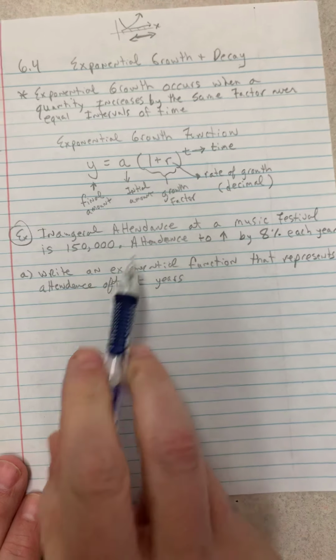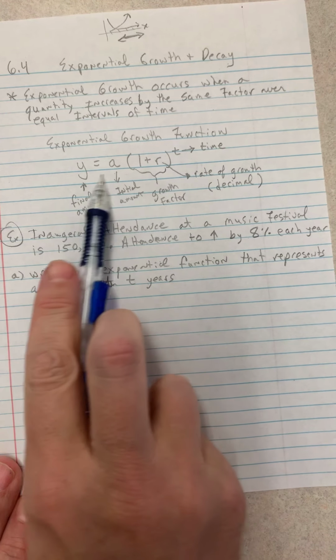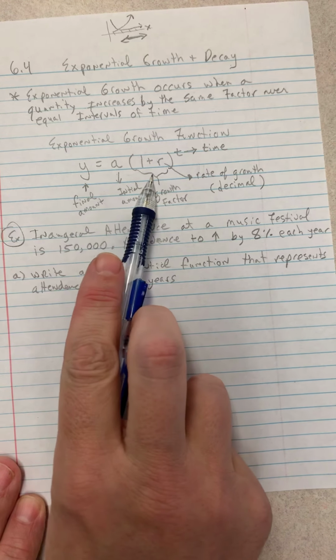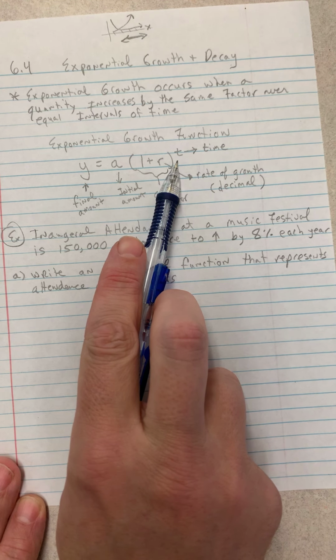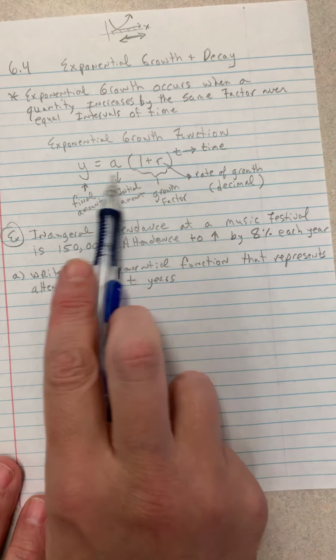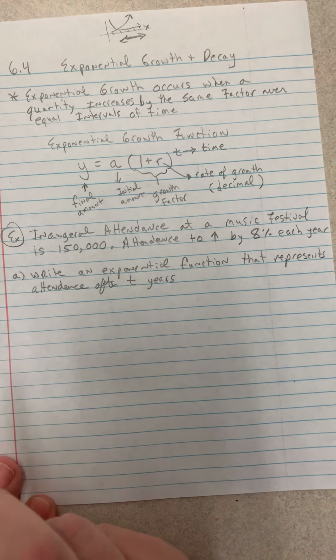And that would be very advantageous to have something where I had all of these filled in, and then depending on how much time had passed, I could figure out after how many years what my attendance would be. It will be very usable once I have that.